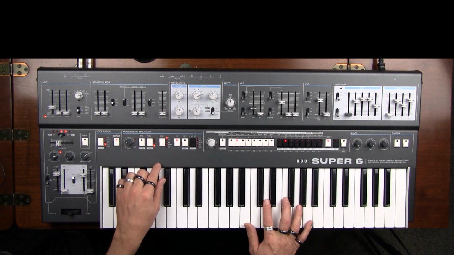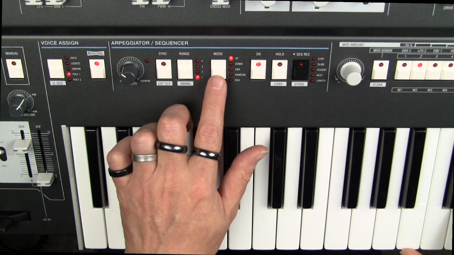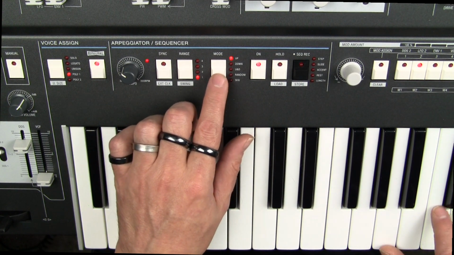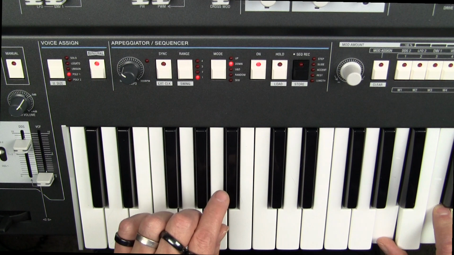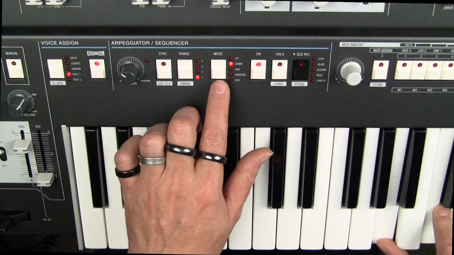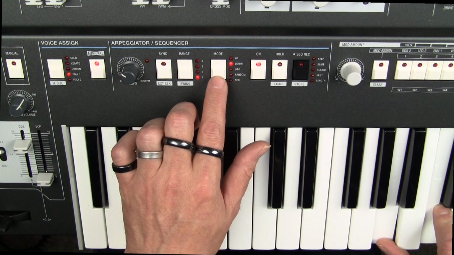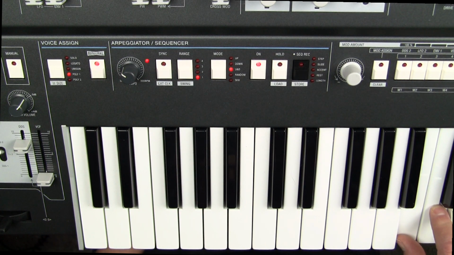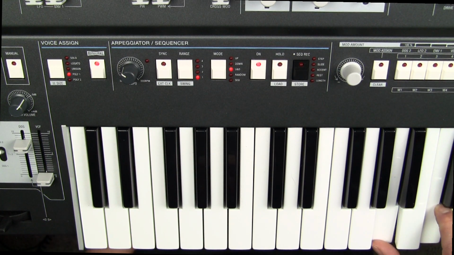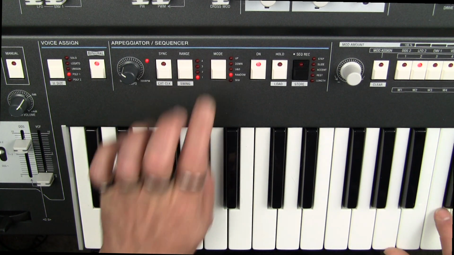Amazing. Okay. We'll go over here to mode, and we were just listening to up. We can also listen to down. Or up and down. Random.